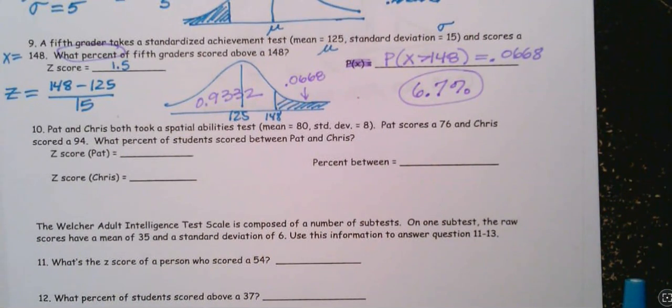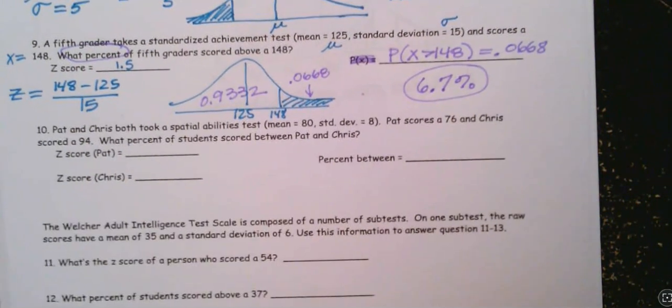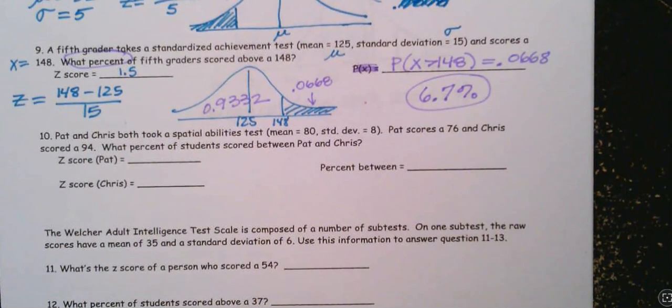Number 10, Pat and Chris both took a spatial abilities test with a mean of 80 and standard deviation of 8. Pat scores a 76 and Chris scores a 94. What percent of students scored between them? Okay, so with z-scores, I honestly would probably cheat this one a little bit.